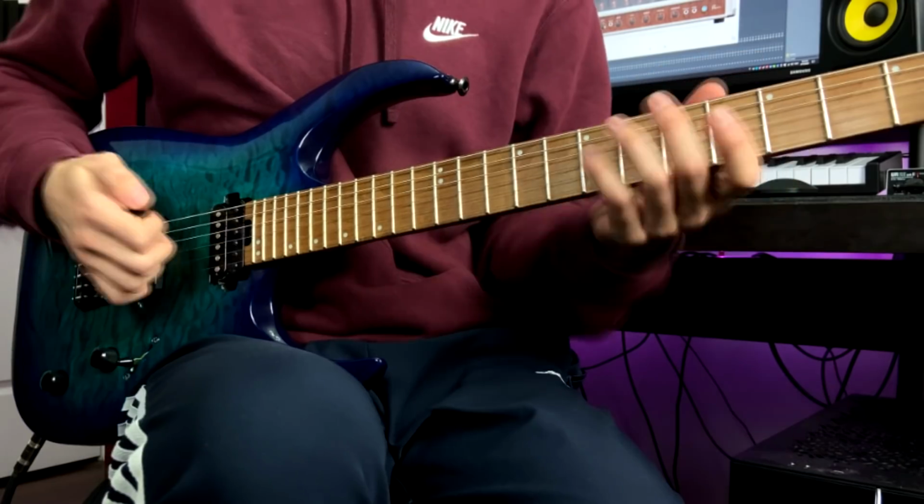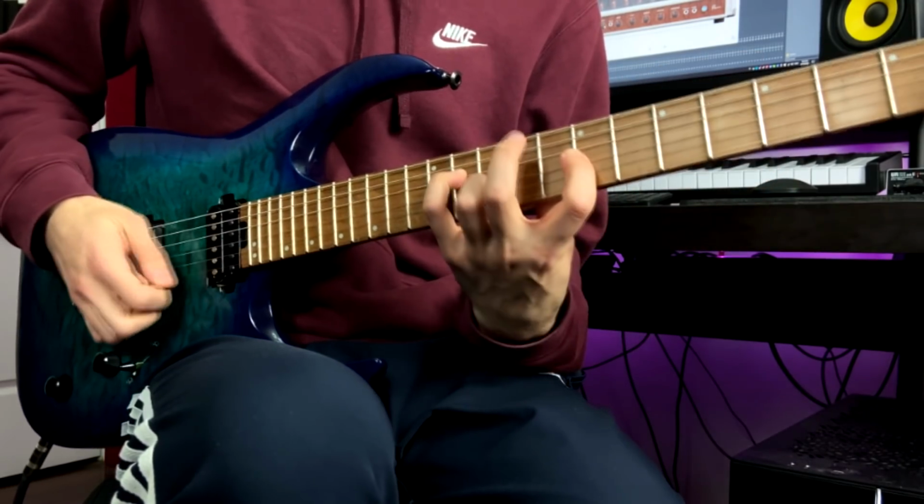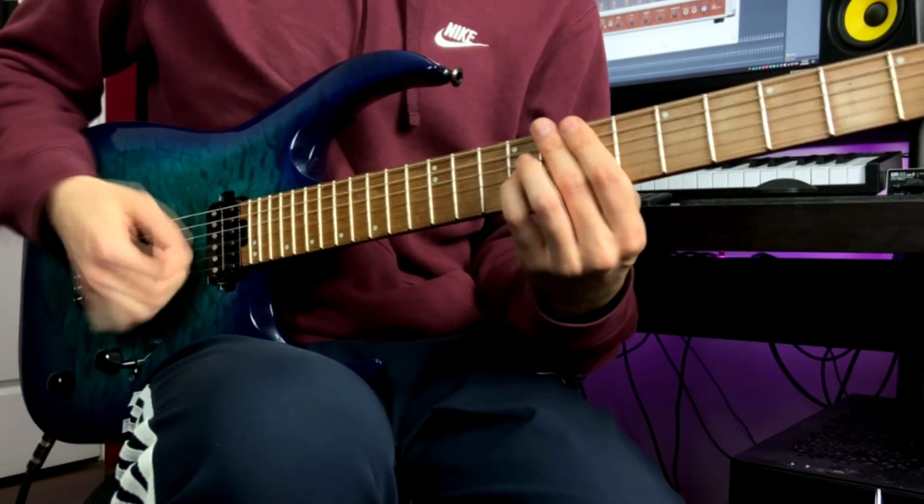Basically, it's just figuring out what you like in that moment in time when you're writing it and incorporating that into your riff. As long as it's in the same key and that's where your intentions are, it should sound good. That's something a little bit different, a little bit of an alteration, but again, it works.